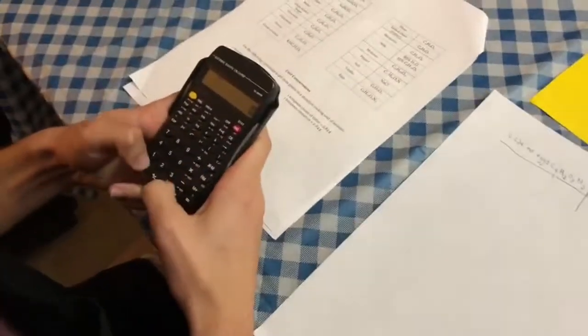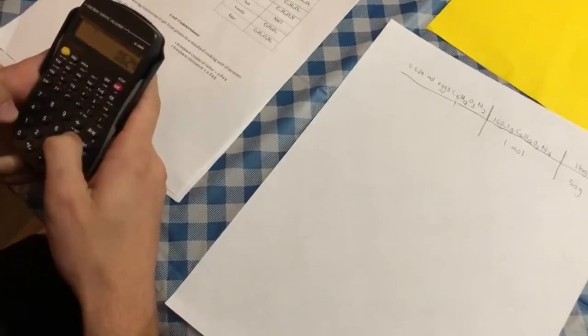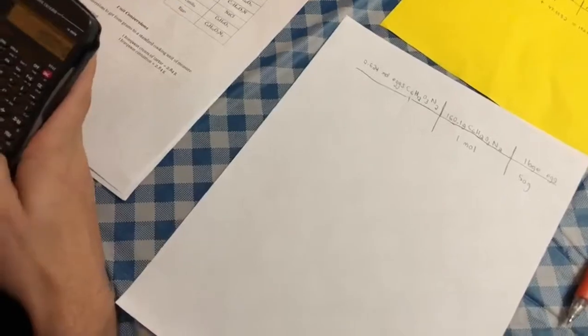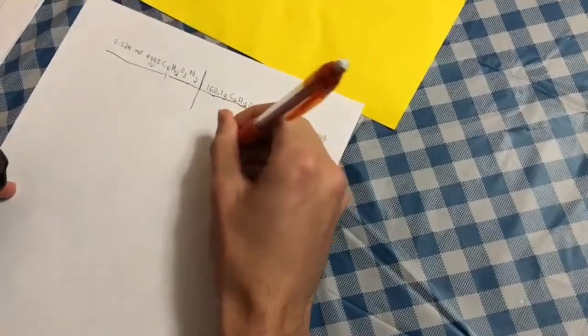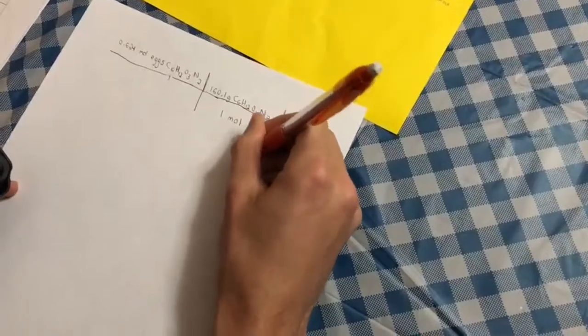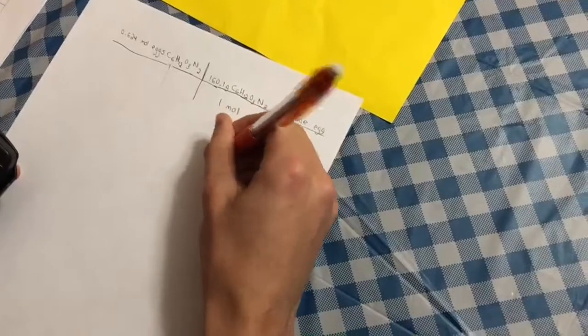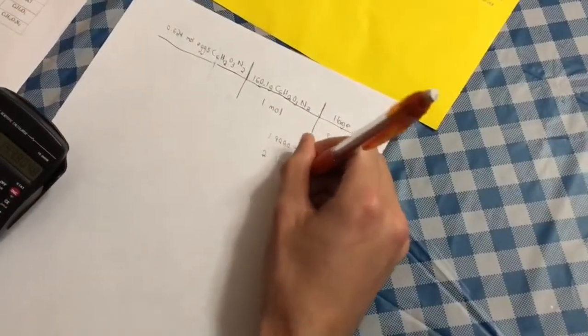So 0.624 moles of eggs times 160.1 divided by 50 will give us 1.998048. So if we want to round that, we'll round that to 2. So we'll have 2 large eggs.